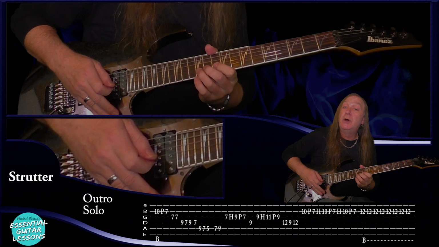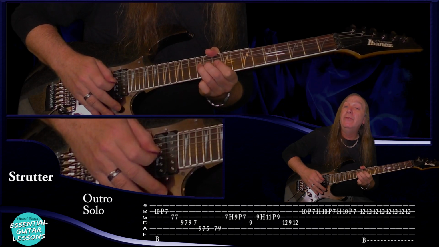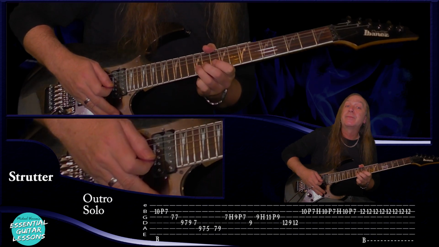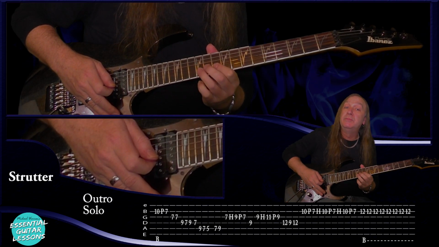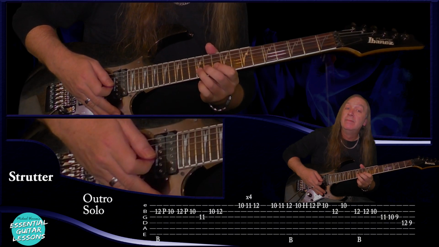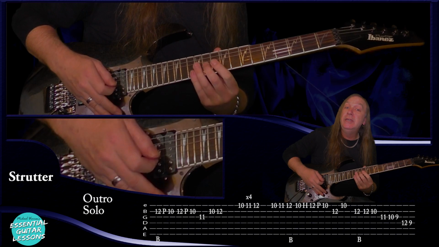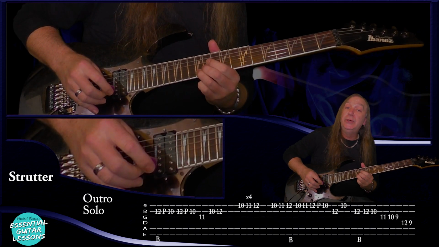Then we're going to do a bend on the 12th fret on the B, and we're going to do that 1, 2, 3, 4, 5, 6, 7. And then we're going to do a bend, release, pull off the 10. And then just 12, pull off the 10. 11 on the G, 10, 12 on the B.